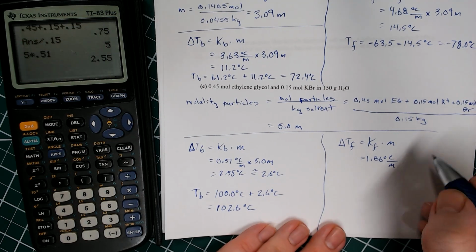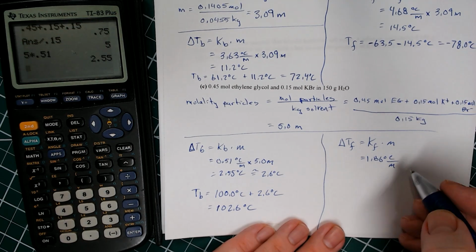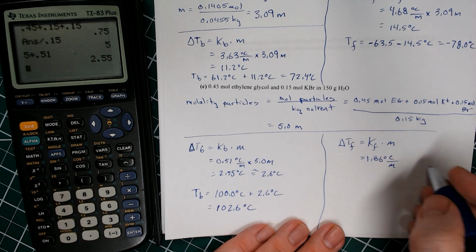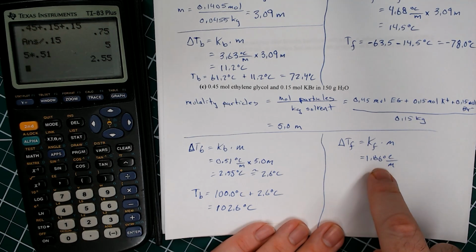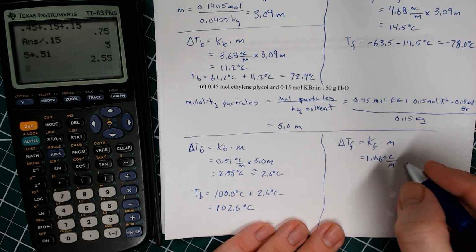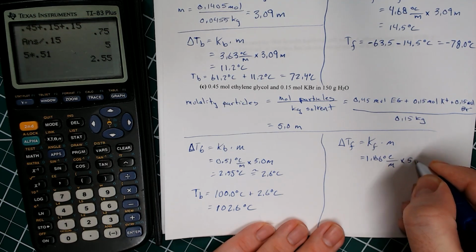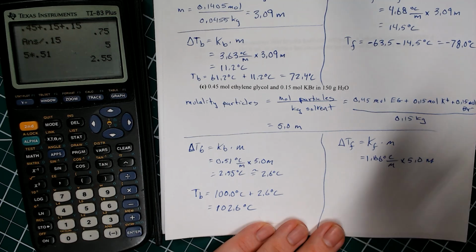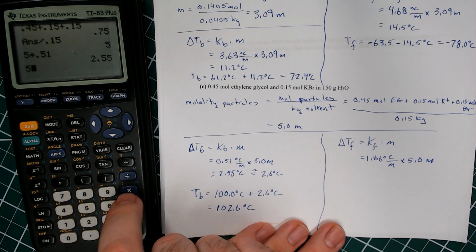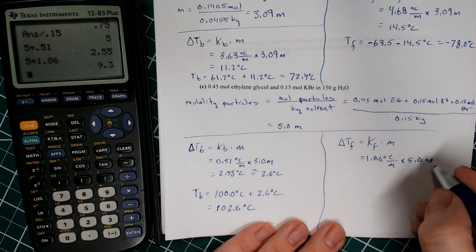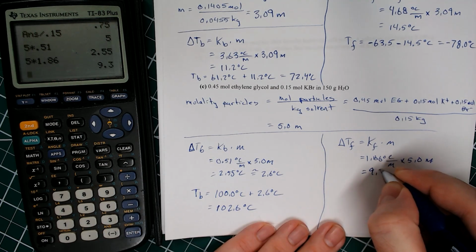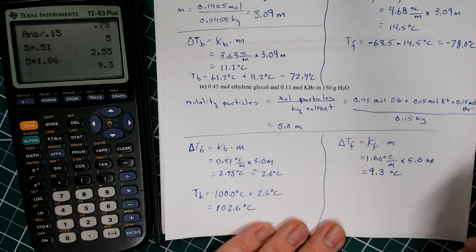Now, for the freezing point, it's a very similar calculation. I wrote this down when we were over on that other page a minute ago. 1.86 degrees Celsius per molal. We'll multiply that by the 5.0 molal. So 5 times 1.86, and that gives us 9.3 degrees Celsius.